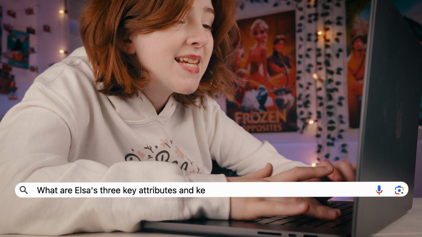Next is my favorite character, the Ice Queen herself, Elsa. Okay, Craig, what are Elsa's 3 key attributes and key colors?